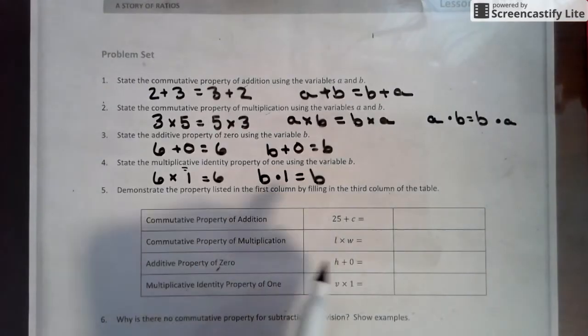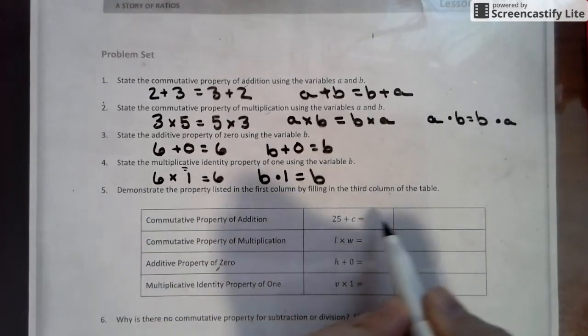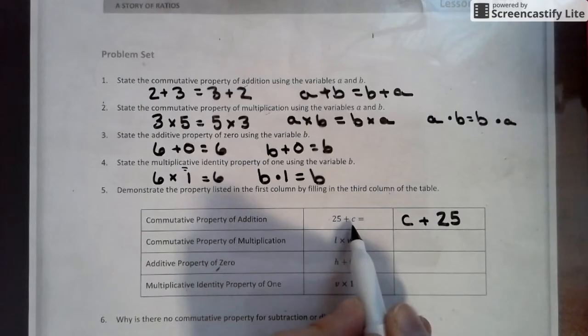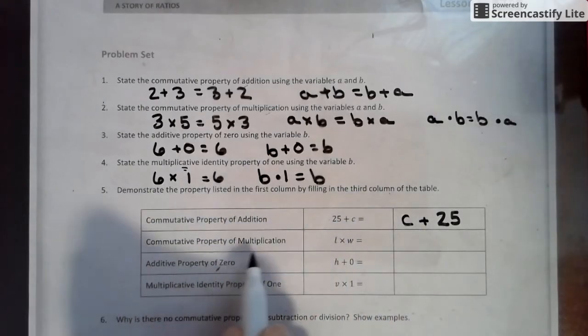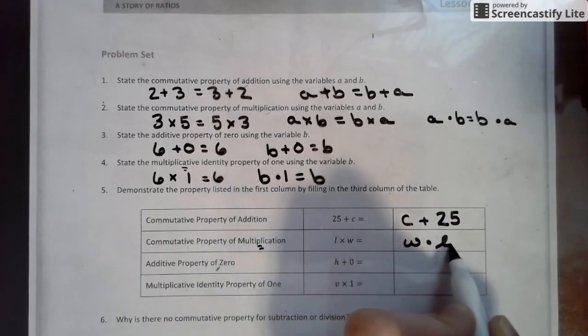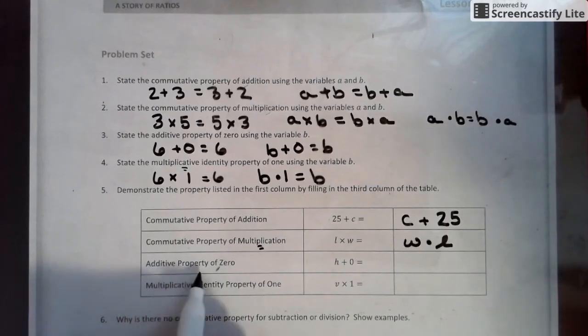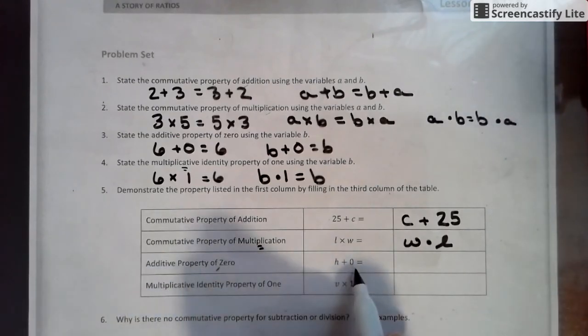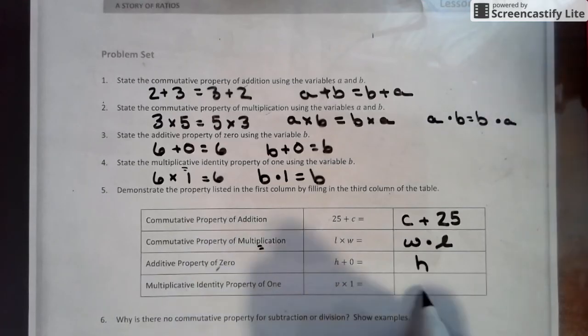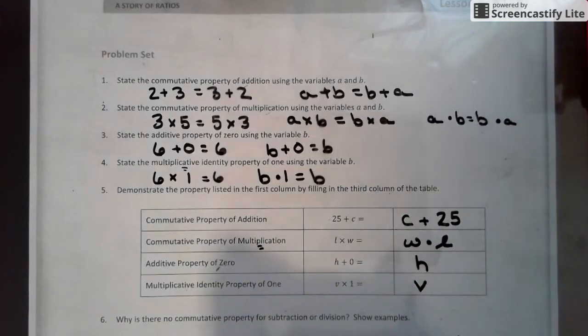So if we're looking at it down here in the chart, commutative property of addition, remember, what we see, we merely flip it. So 25 plus c equals c plus 25. Commutative property for multiplication, L times W would be W times L. Additive property of 0, whatever we add 0 to, we get what we started with. And multiplicative property of 1, when we times 1 by any variable, we get that same variable. Same with the fact if we have a number, we times a number by 1, we get that number back.